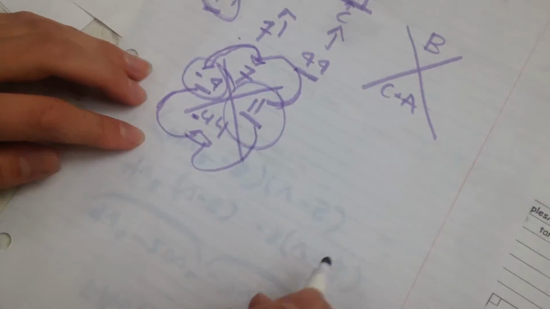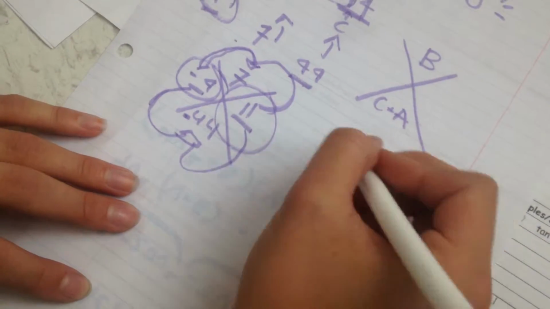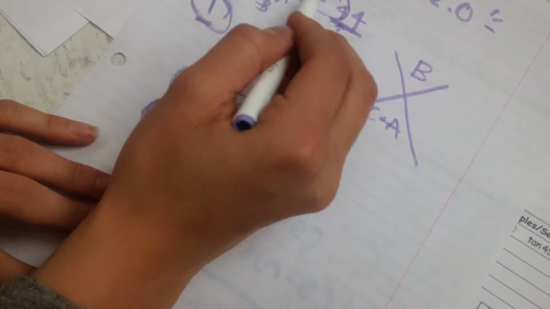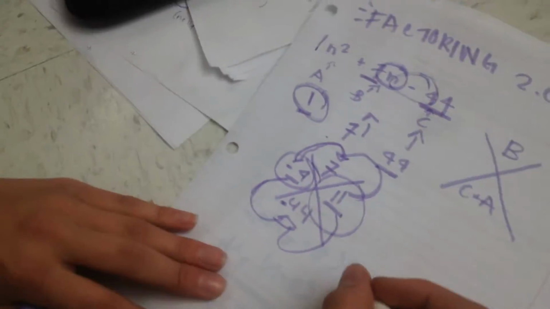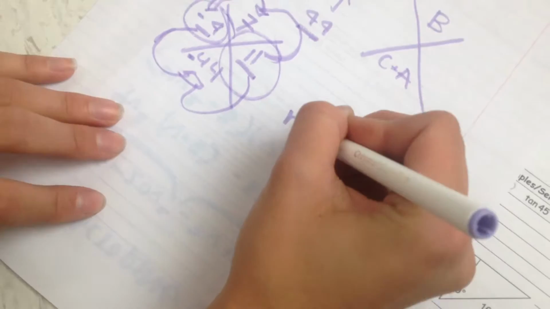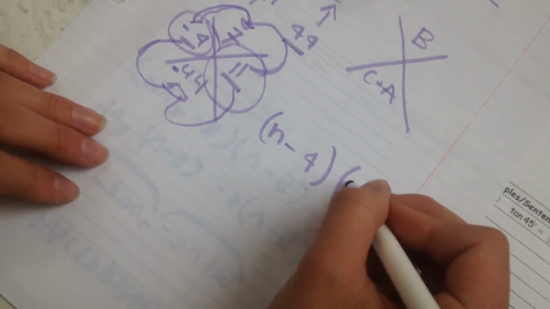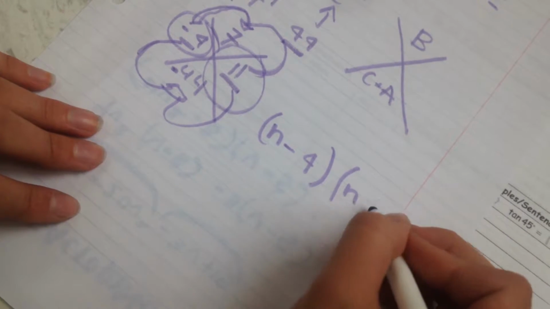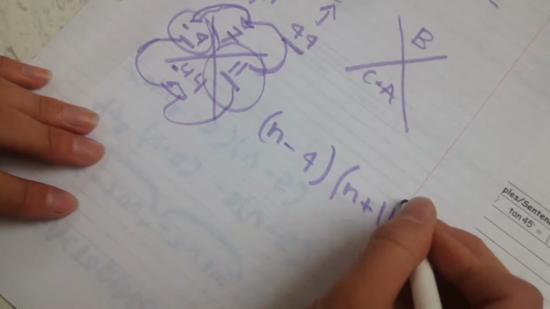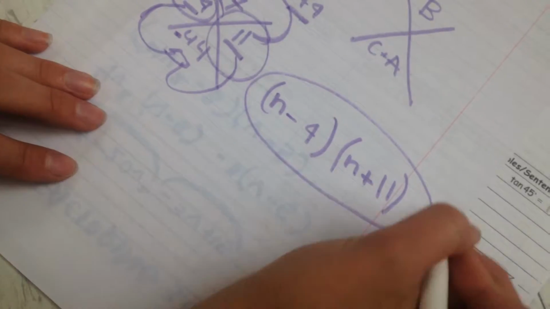So you use this one and this one. So you go n, not x, because our coefficient is actually n this time. So we'll go n minus 4, put parentheses around that one, times n plus 11. And there you have it. That's the end of this simple equation, factoring 2.0.